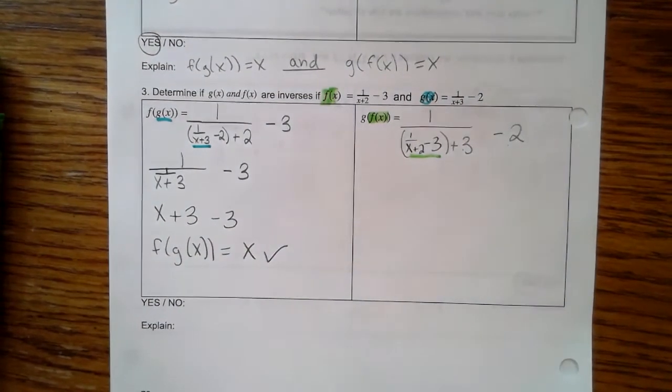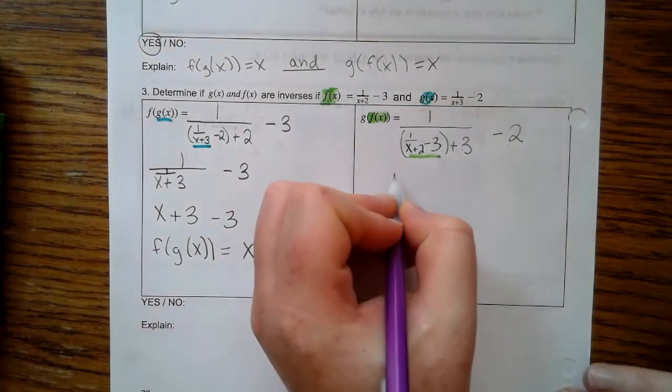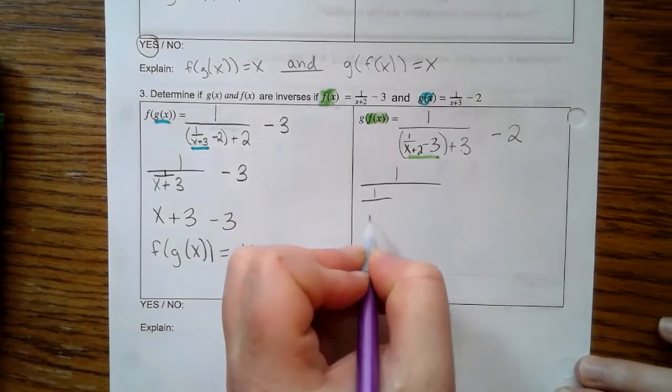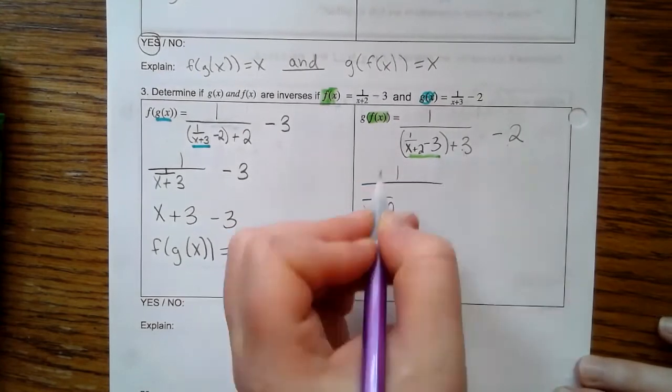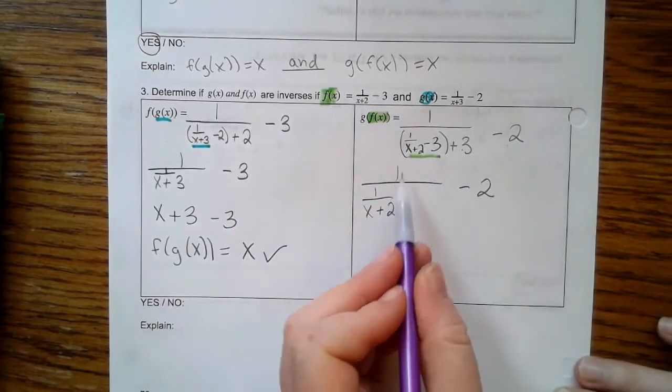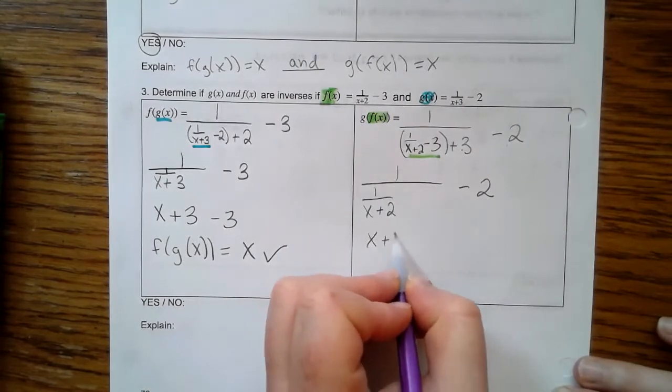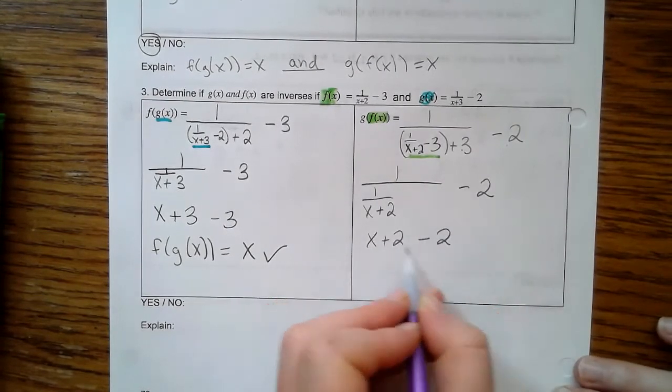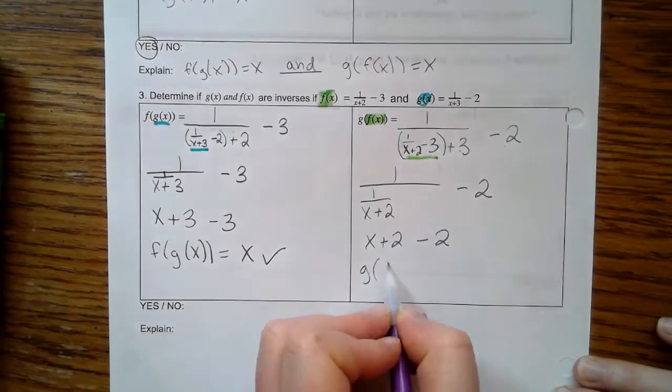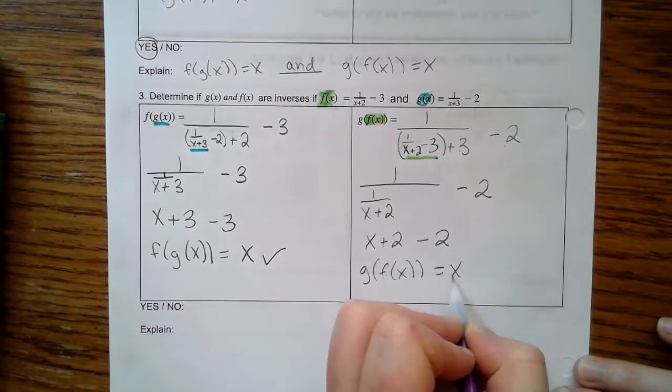Okay, now I'm kind of having a feeling. I'm like, oh, I think I see it, right? The more you do these, the better you are at getting the intuition for them. So that becomes 1 over 1x plus 2. These 3's go away, minus 2. When you copy dot flip this, you get x plus 2 minus 2. Those go away, and you get g of f of x equals x.